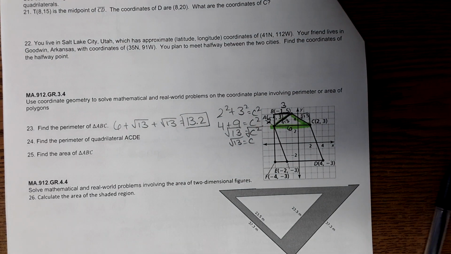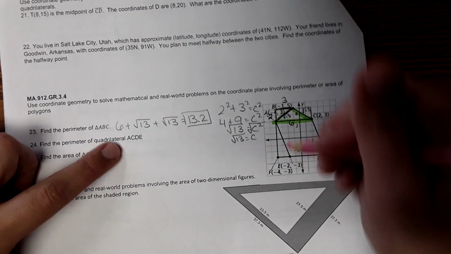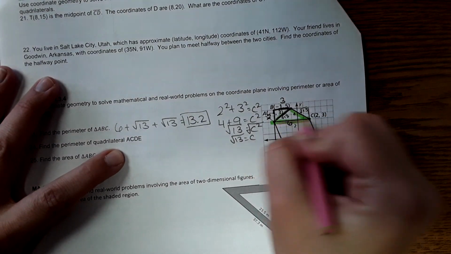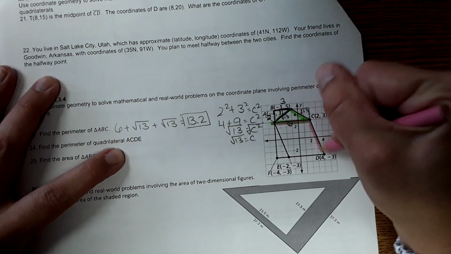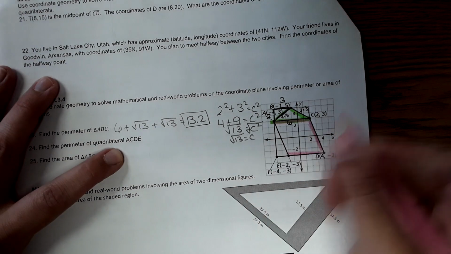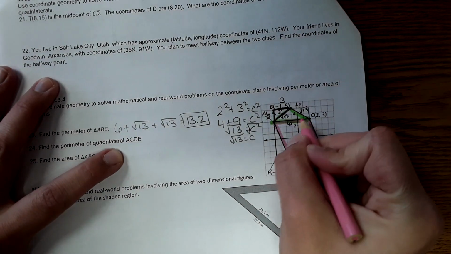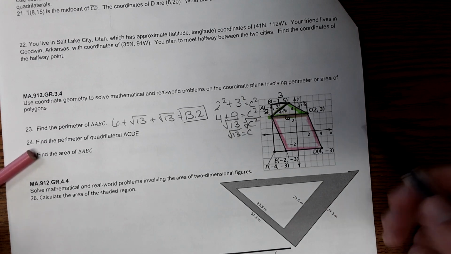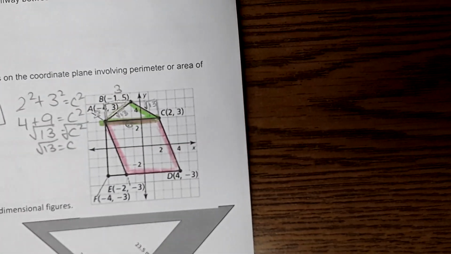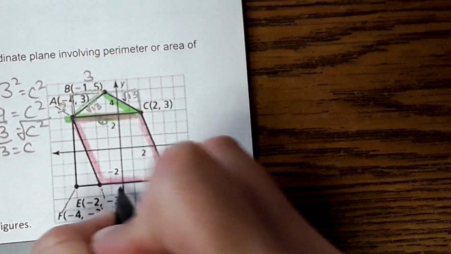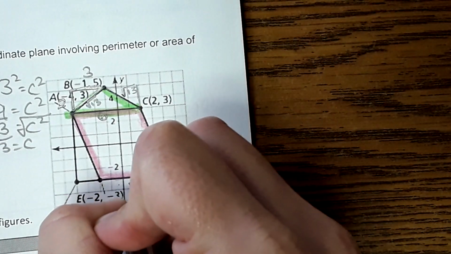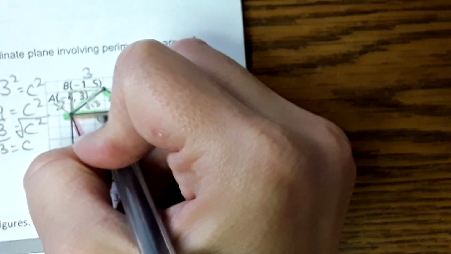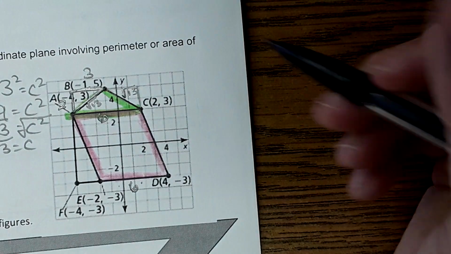Okay, next. 24, it says find the perimeter of quadrilateral ACDE. Of course, first step, identify what it's talking about. AC, right here, D, E, and just kind of trace it so you can focus on that part. Perimeter is distance around the shape. So I'm going to count anything that I can just count the units. And again, I'm going to zoom in over here. Okay, so for the base here, 1, 2, 3, 4, 5, 6 units. 6 units here. So 6 units on top as well.